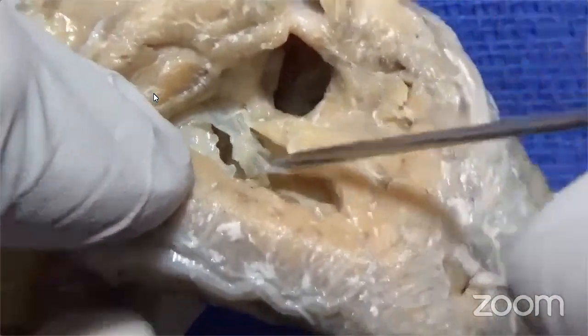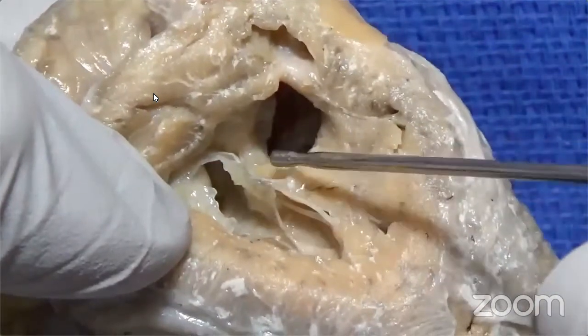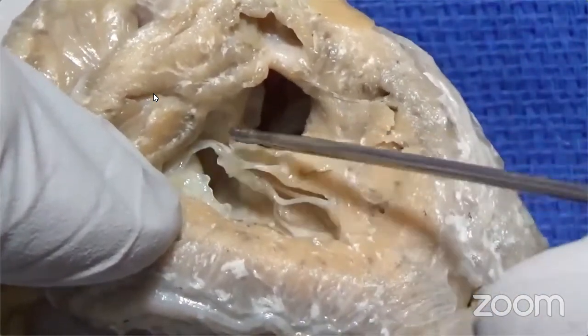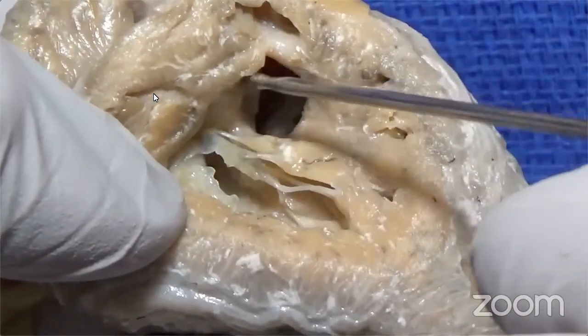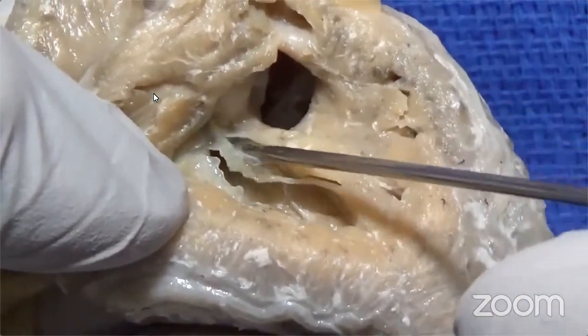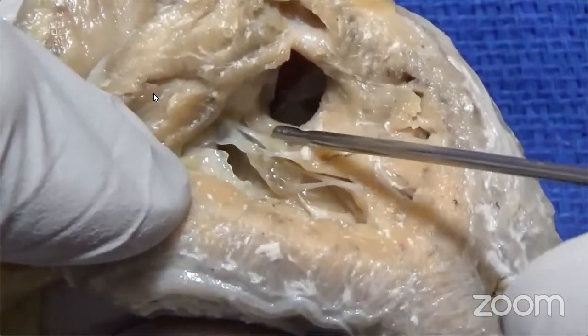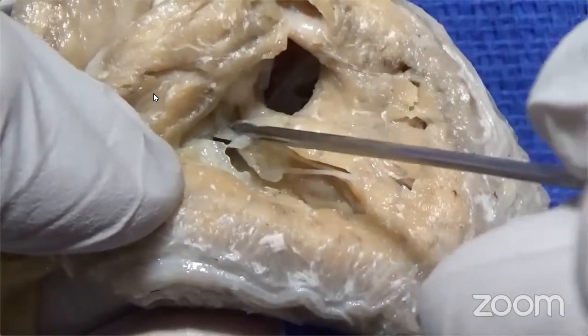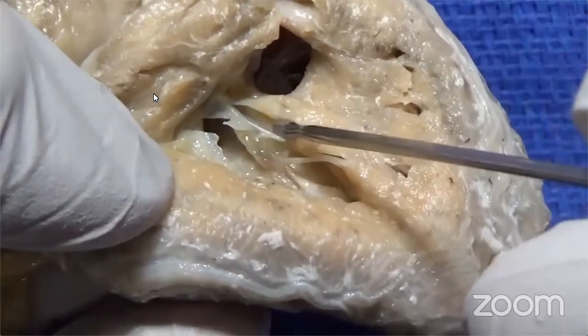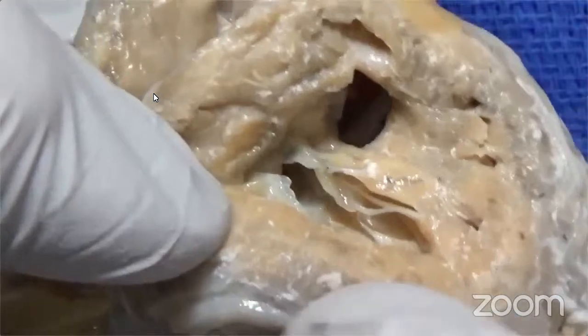The caudal limb of the septomarginal trabeculation now reaches the inner heart curvature, or the ventriculoinfundibular fold, and this defect has a muscular posterior inferior border. The conduction tissue will then be protected by this muscular border.